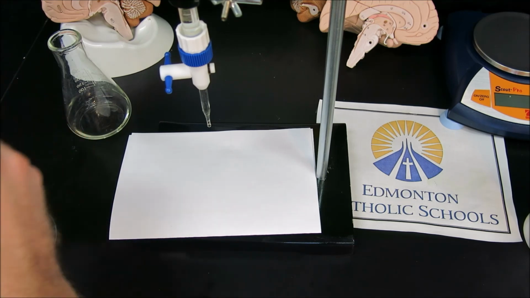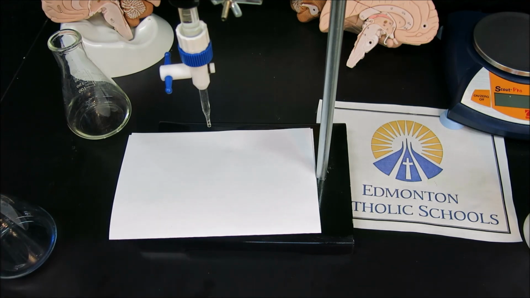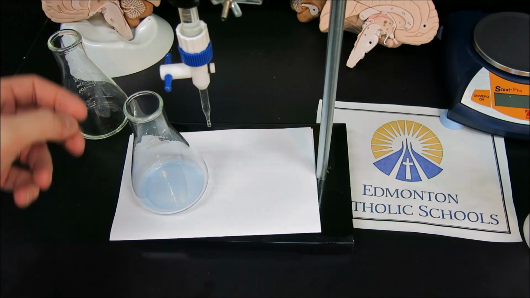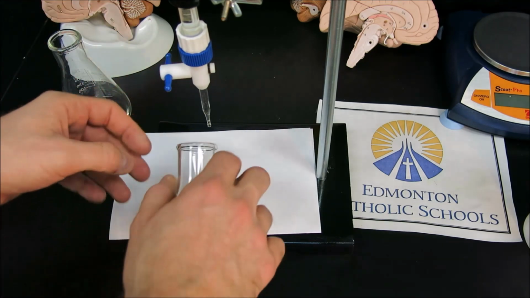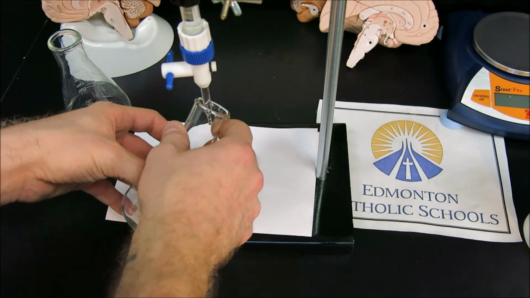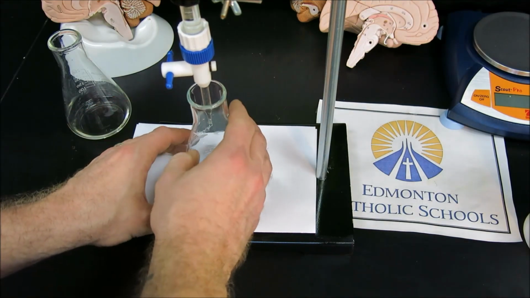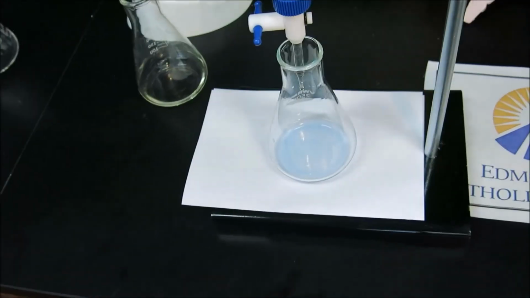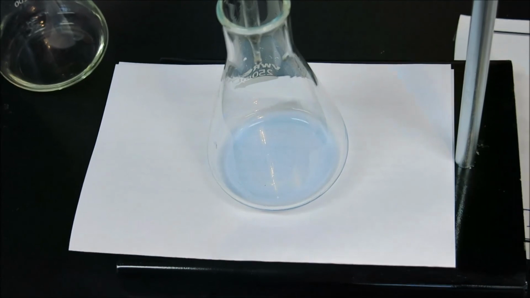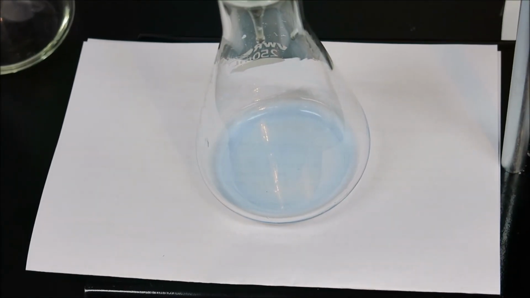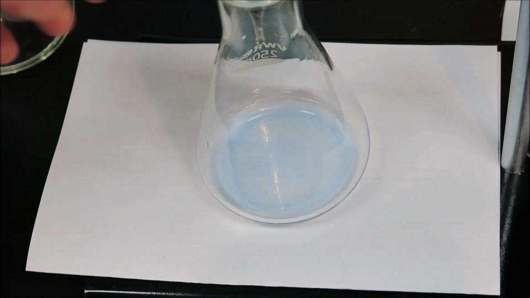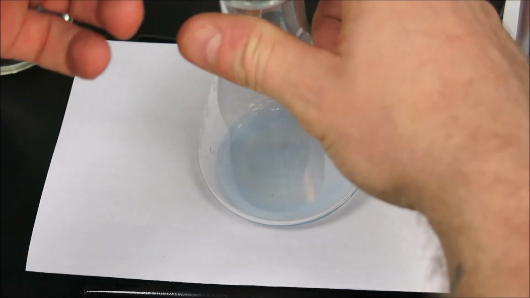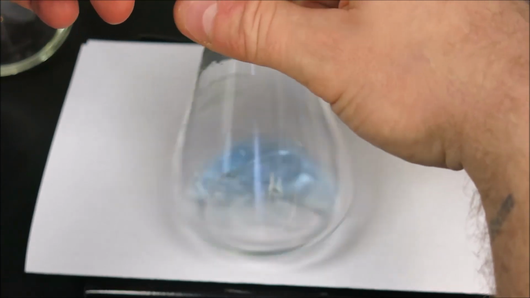We will add in our indicator. The blue color. We will get our flask over top of our burette. And we'll zoom in this case to see the color change perhaps a little bit better. So in this case, like I said, we will be adding in roughly 6 milliliters at a relatively quick rate.